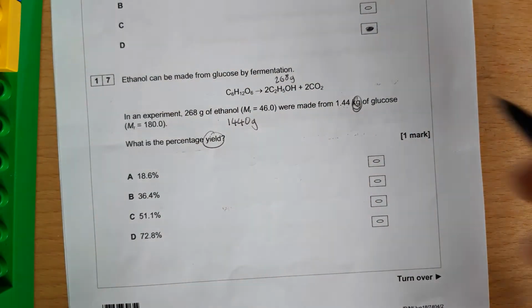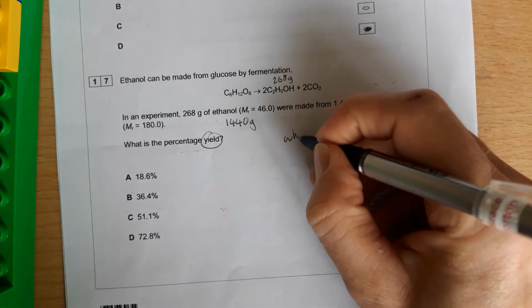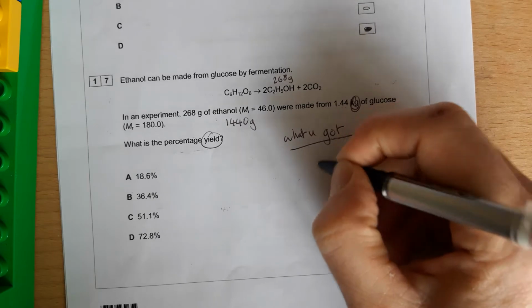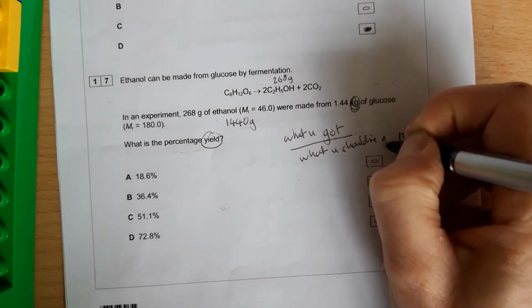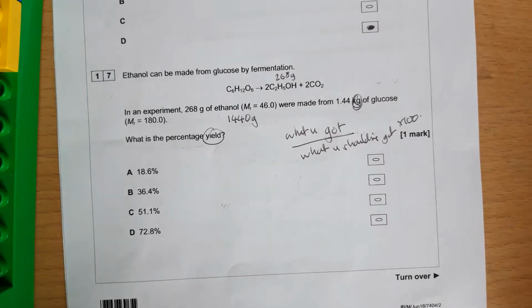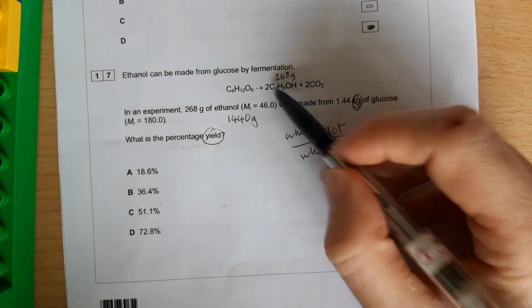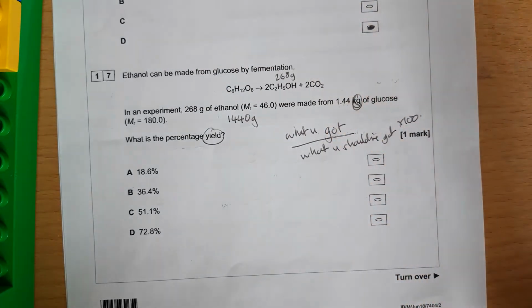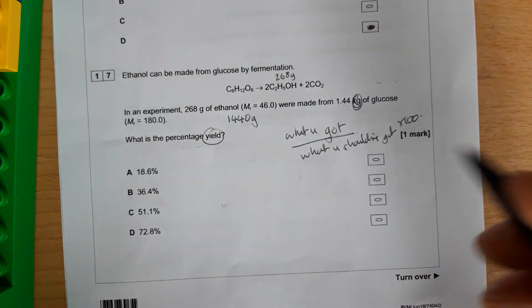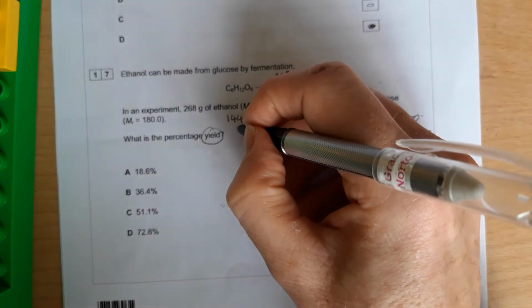A percentage yield is, in very simple terms, what you got divided by what you should have got, times 100. I know it's not very scientific. In other words, it's the yield divided by what you should have made, the maximum yield you could have made. So to do this, there are two parts. Let's work out what you should have got first, and that's doing a reacting masses calculation.